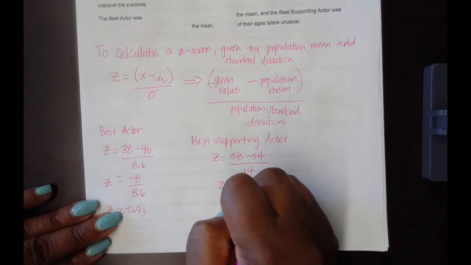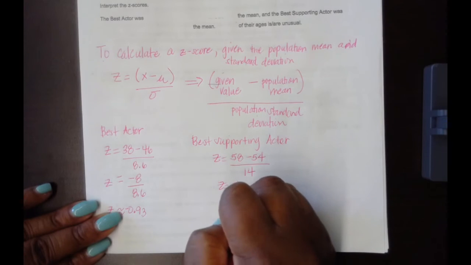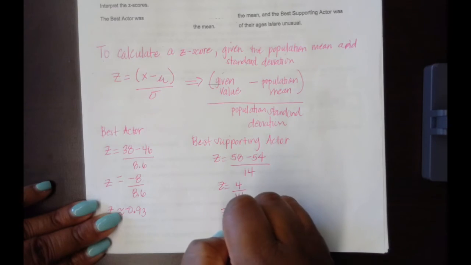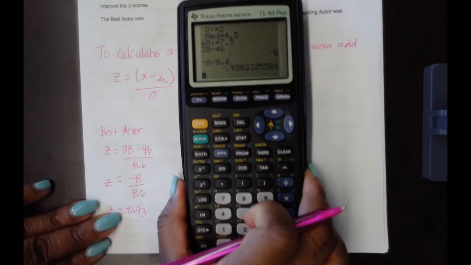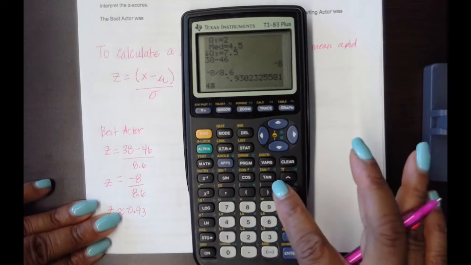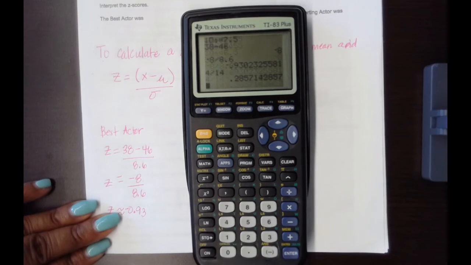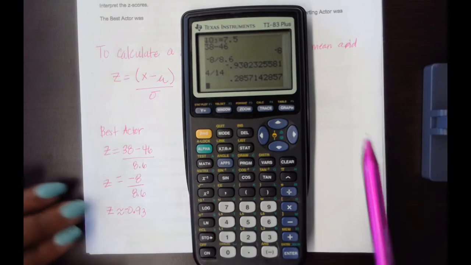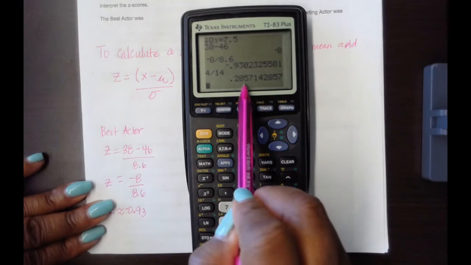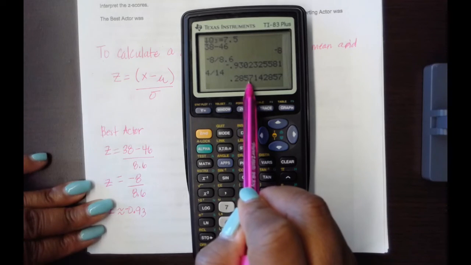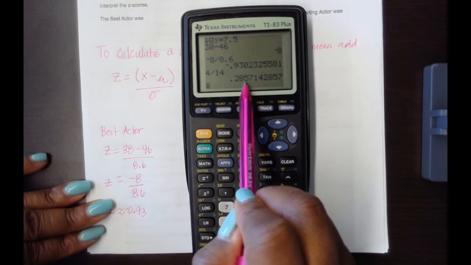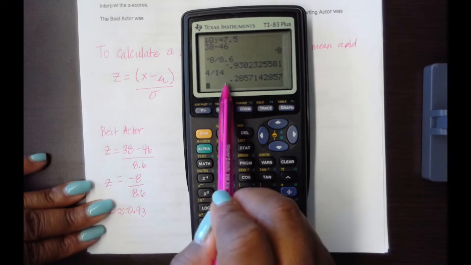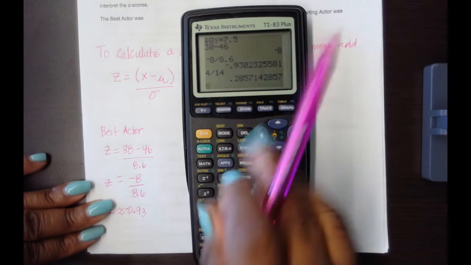We should get 4 divided by 14. And the approximate value there, my calculator, I'm dividing 4 divided by 14. I need to round to 2 decimal places as needed, so I'm going to look here at the 3rd place. 5 will bump this 8 to a 9, so I'm going to record 0.29.